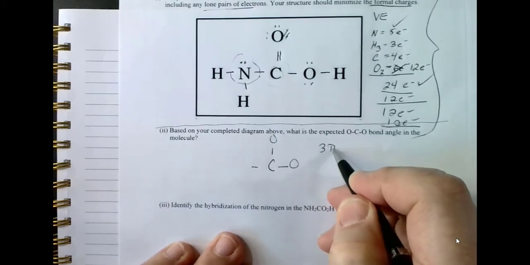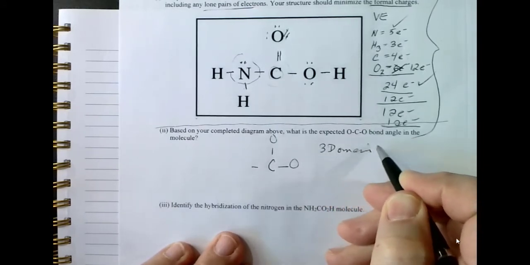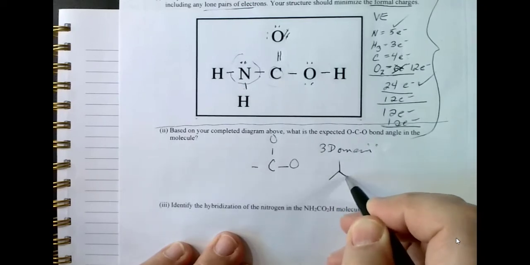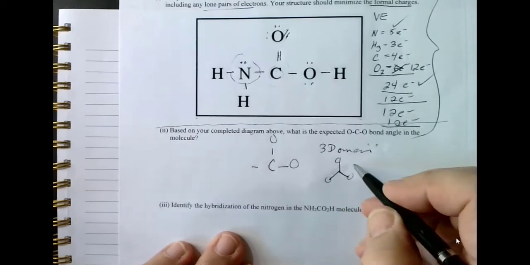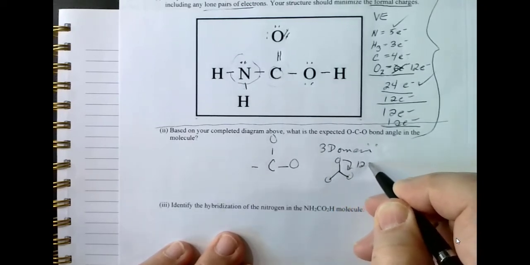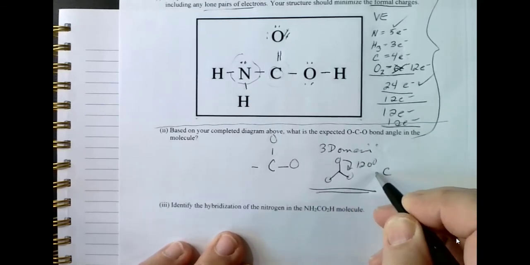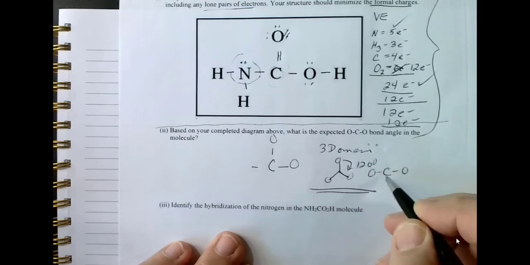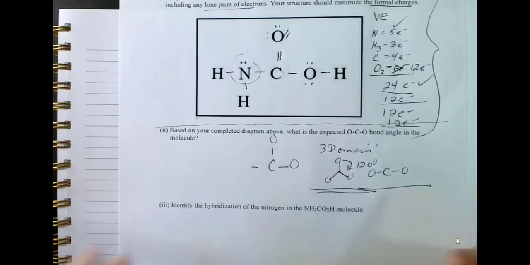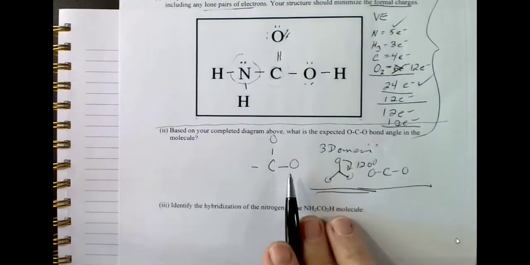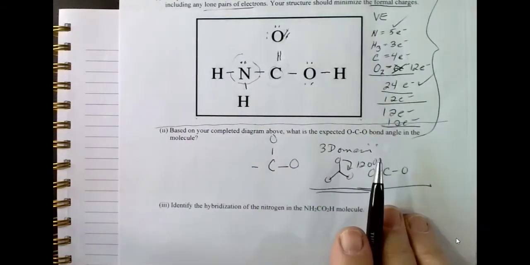We know that if we have 3 domains, we end up separating those domains, we don't count pi bonds, by 120 degrees. So that is our carbon right here, 120, that's it. Fast enough, but you've got to know your domains and know about pi bonds.